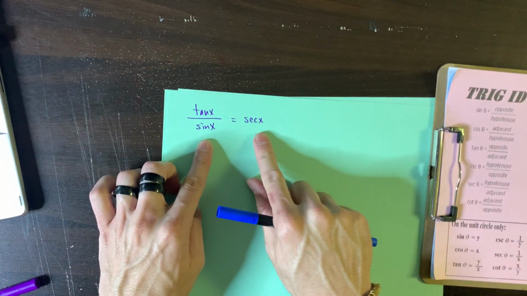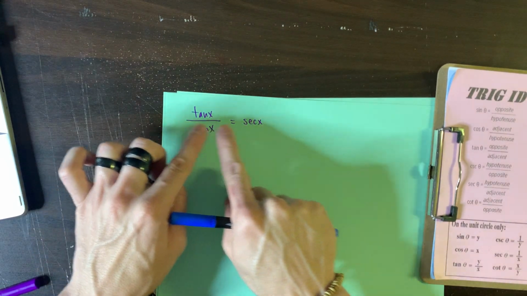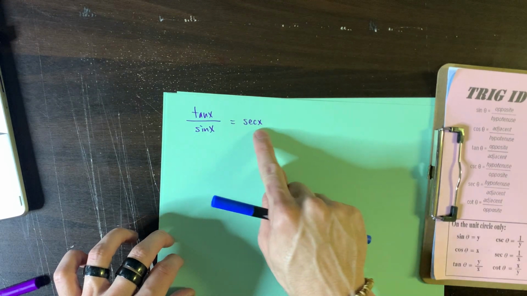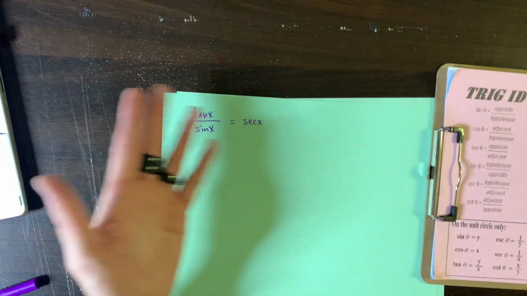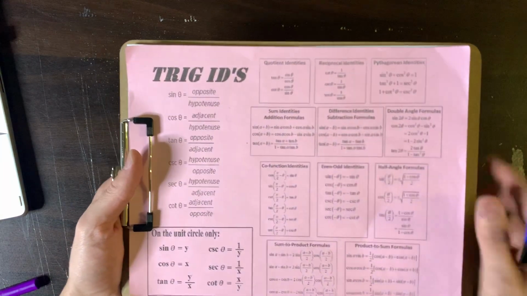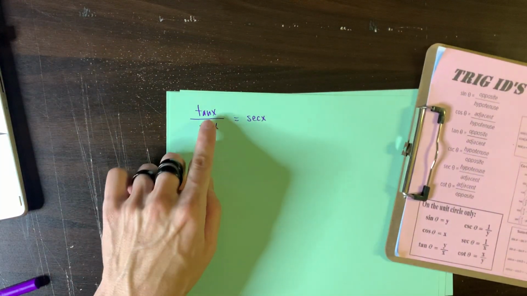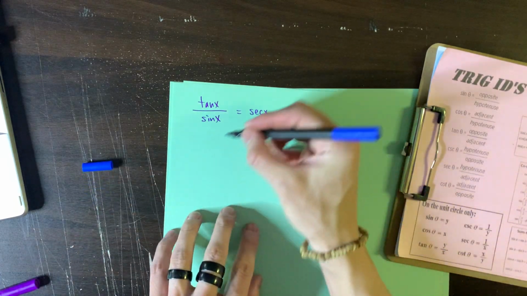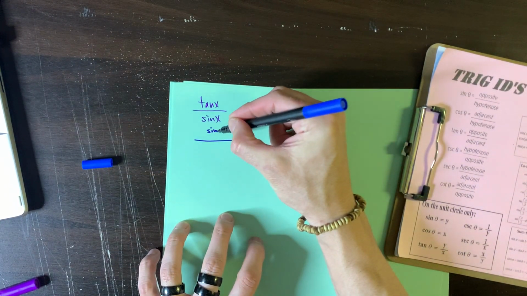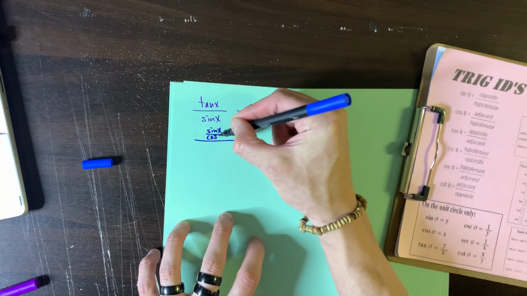So for this first problem, I'm going to take this and make it look like that, because this looks a little more complicated and this looks a little simpler. Now, what do I do to make these modifications and manipulations? I use my cheat sheet. I use all these facts. For instance, right here where it says tangent. So tangent individually could be written as sine over cosine.